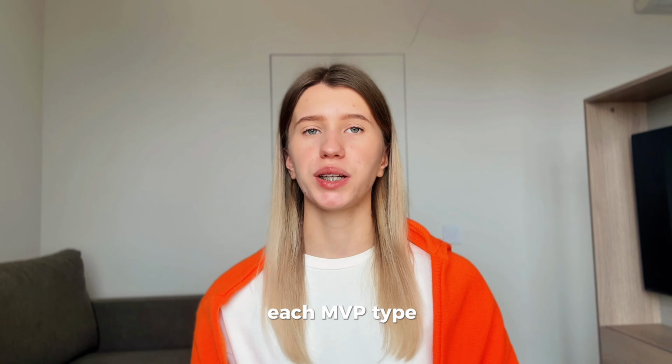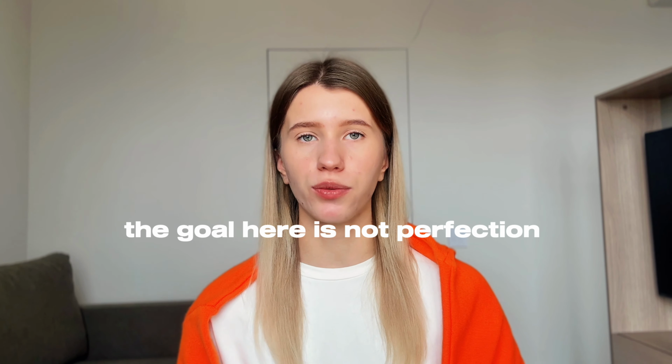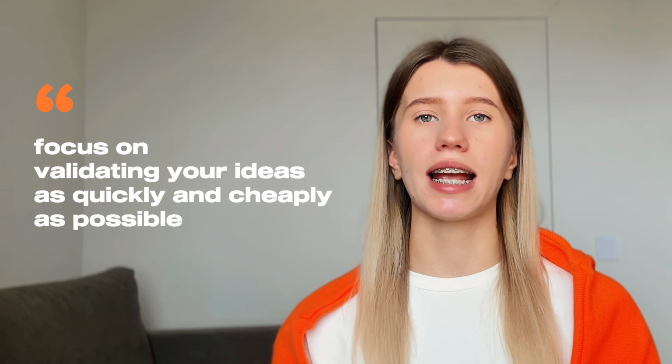Each MVP type is a way to test assumptions about what your customers really want and what they are willing to pay for. The goal here isn't perfection, and the key takeaway is to focus on validating your ideas as quickly and cheaply as possible.